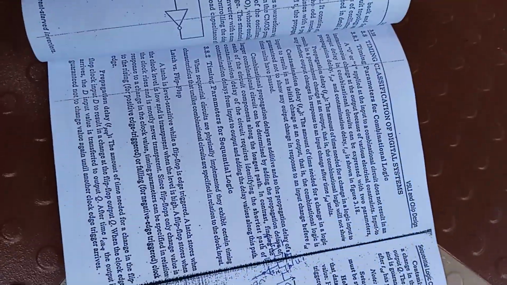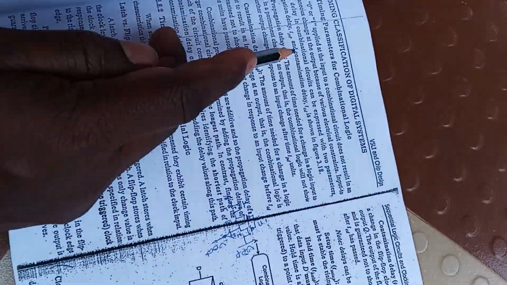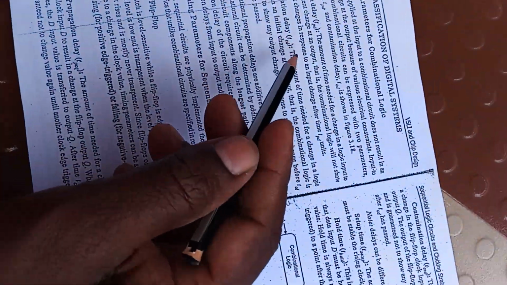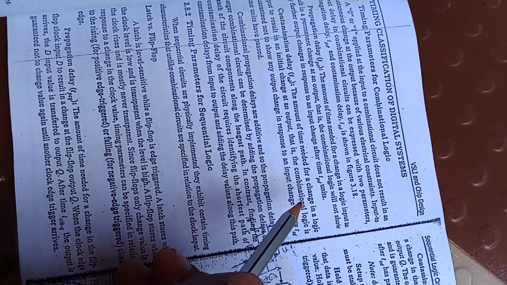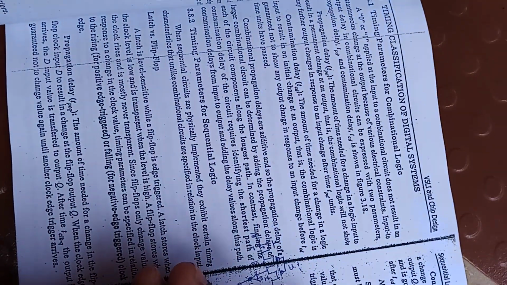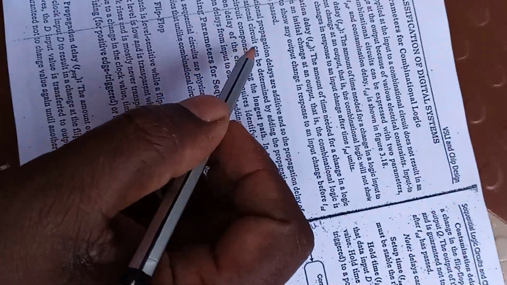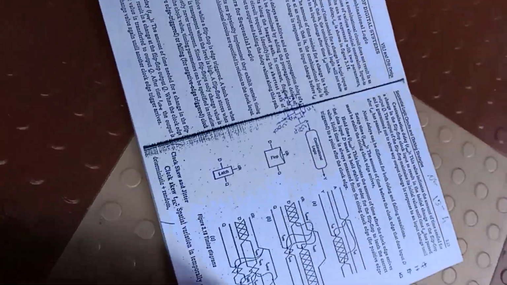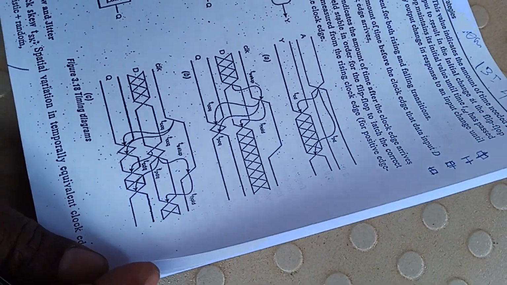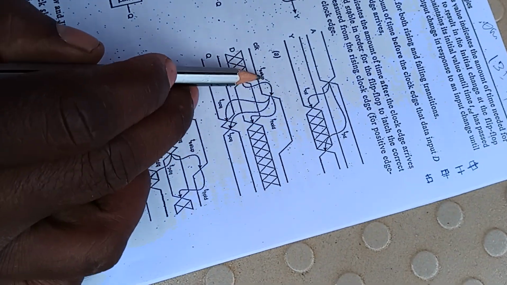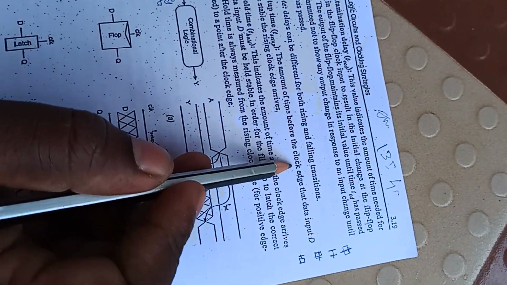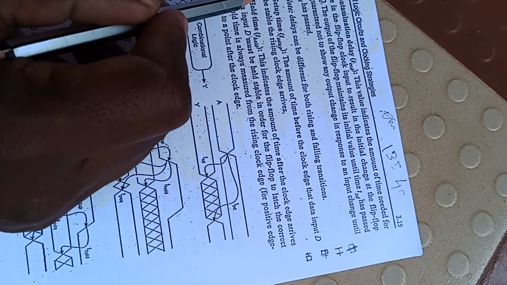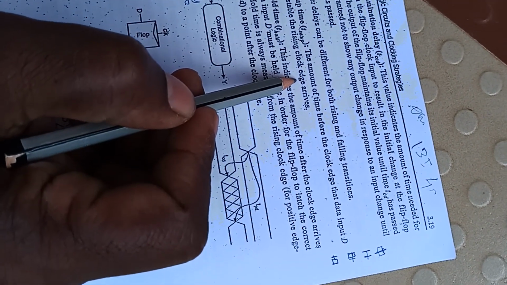And timing classification: we have propagation delay and contamination delay. Contamination delay is the worst case delay, showing the maximum delay. And these are the different types, and setup time, hold time. Setup time is the amount of time before the clock edge that the data must be stable before the rising clock arrives.